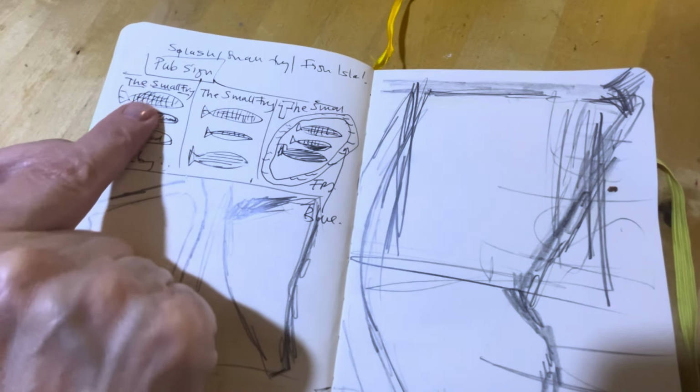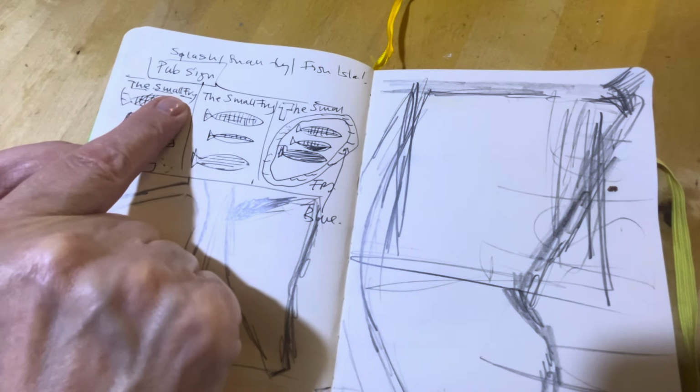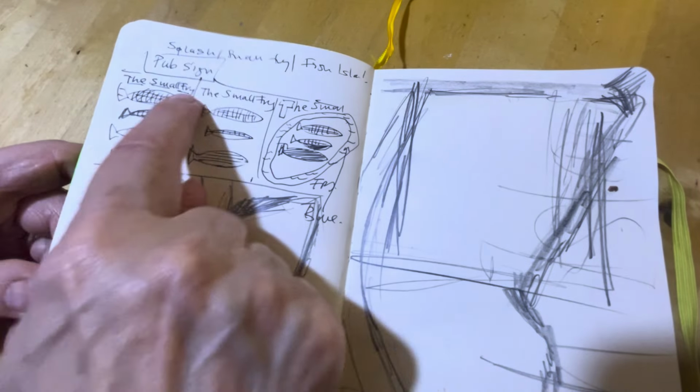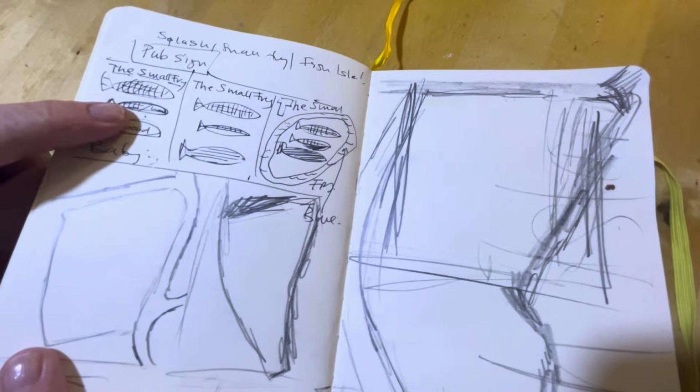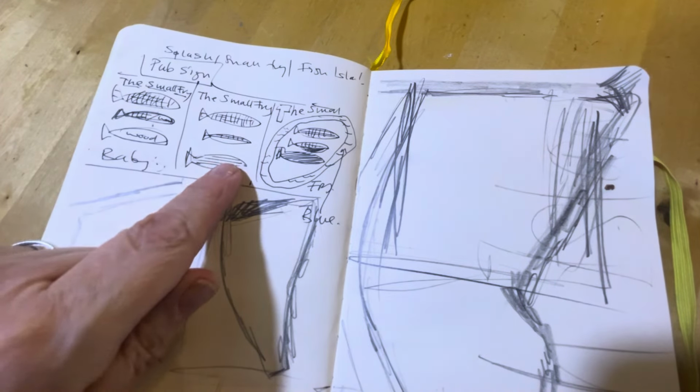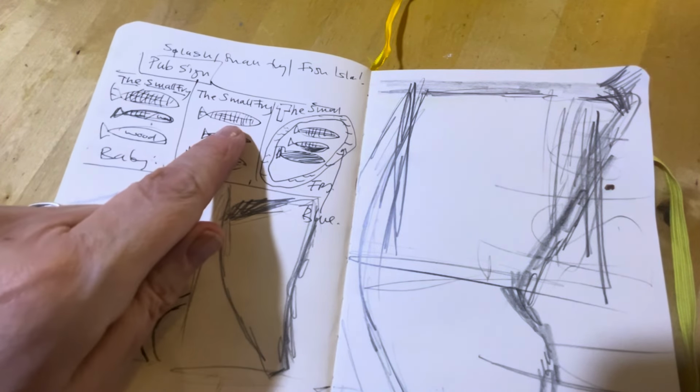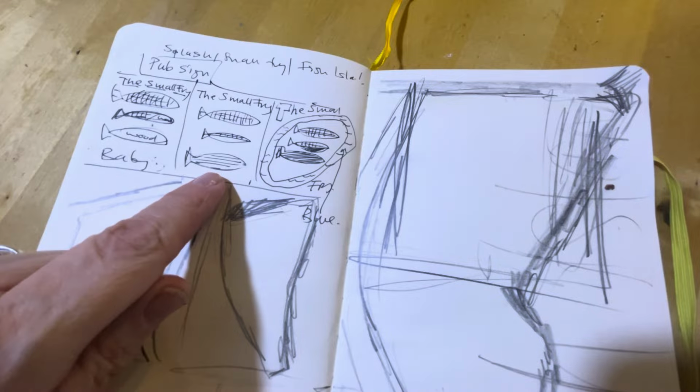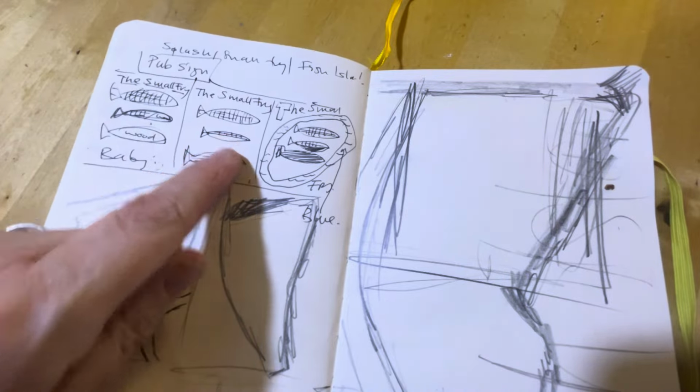And then we have the small fry. I quite like the small fry. And then the three fish, so represents the parents and the baby. So a small one in the middle. And so I'm playing around with this. Maybe that could be one material, another material, and the small fry could be a mixture of both.